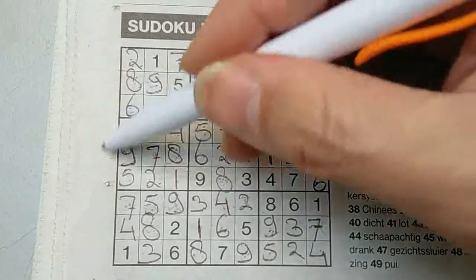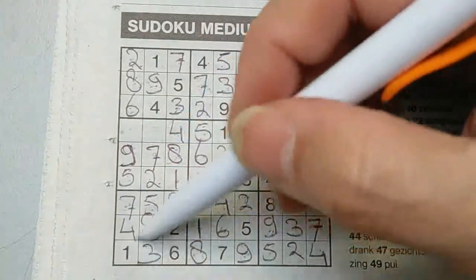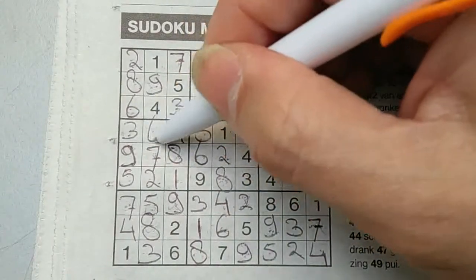And the final 2 numbers in this big square for the numbers 3 and 6. We have a 3 here, no 3 here. 3 should be there, and the 6 goes there.